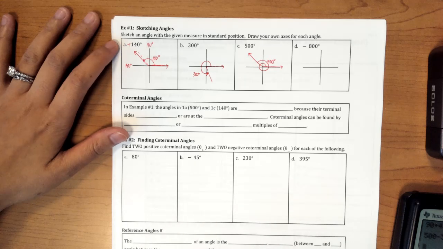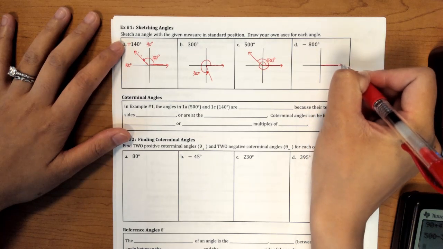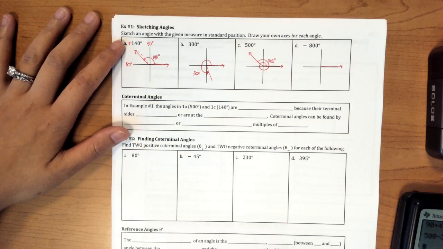So let's see if you can try negative 800 yourself, right? So please draw your initial side in first. Think about where that is. Hopefully you drew it to the right. This time we're going negative, so we're going down for negative, right?